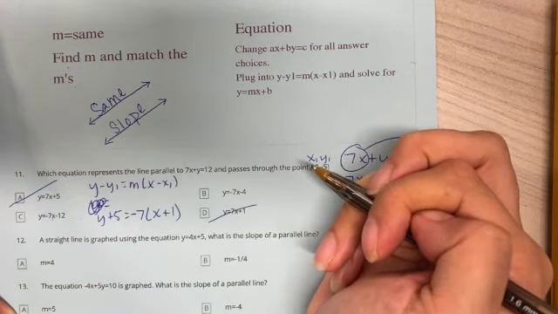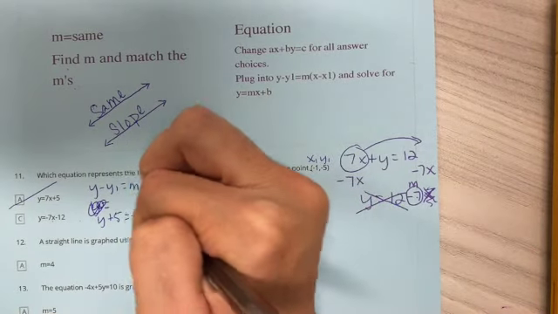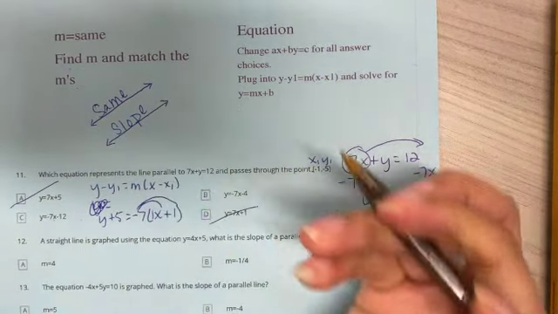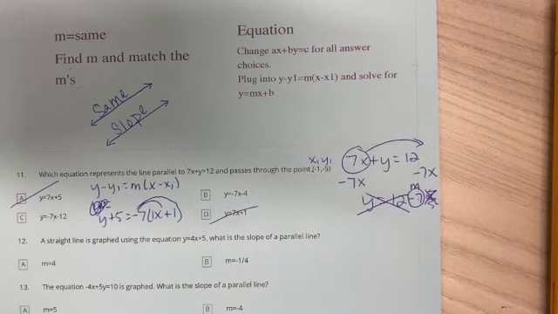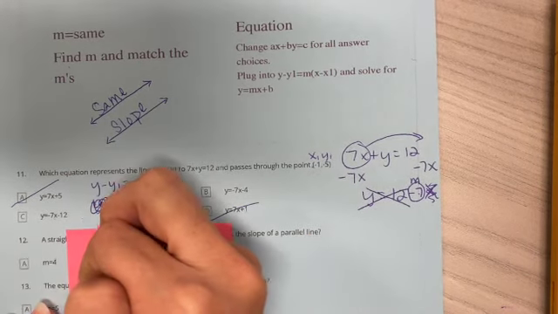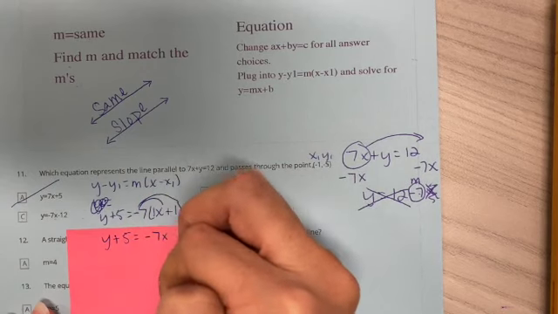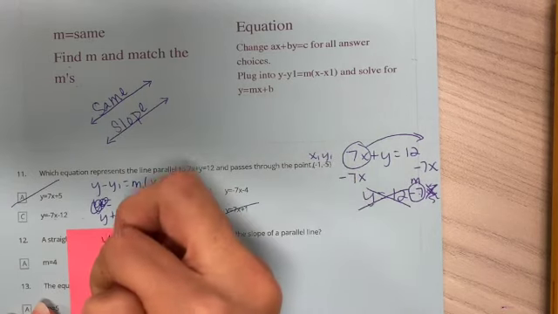Okay, so we're partially there, thank goodness. But now we're going to keep going. So right here, distribute. And I'm going to get another sticky note because I can already see myself running out of space, because I write way too large. So y plus 5 equals -7x minus 7, okay?